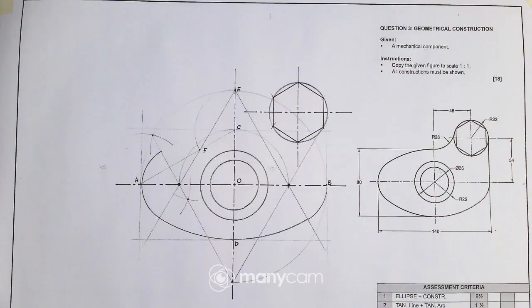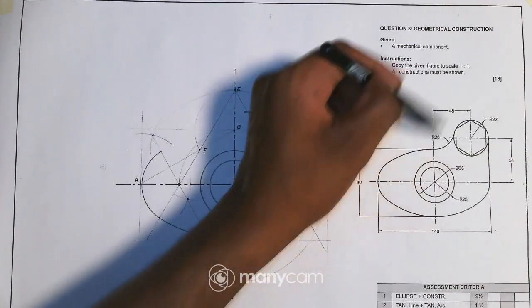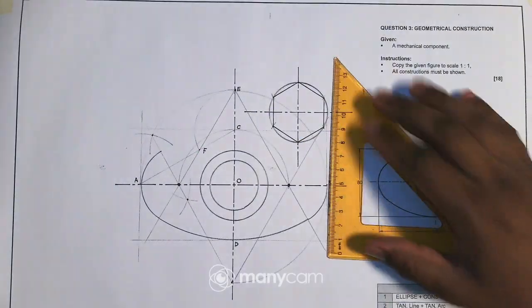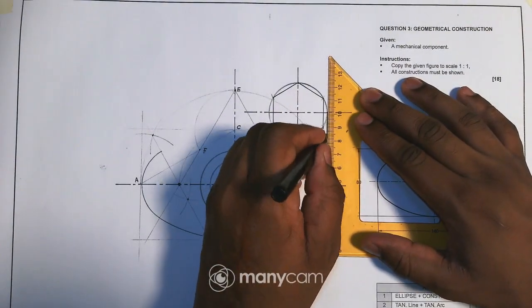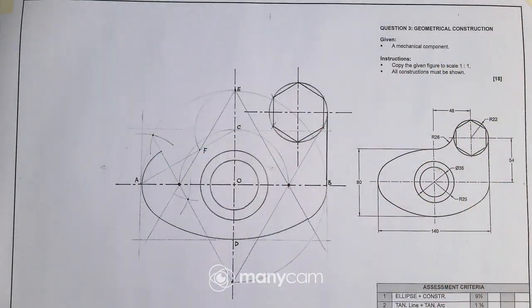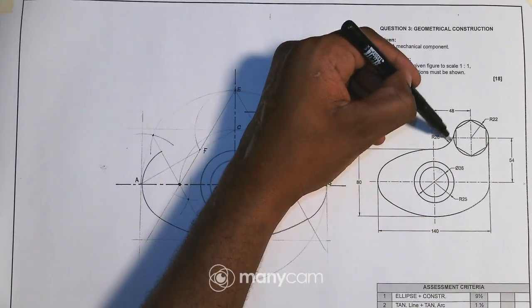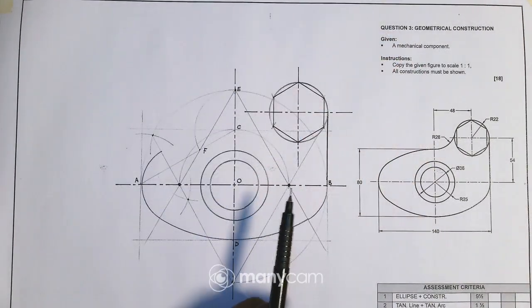So now I want to draw this arc. And if you look, this arc is the excluding arc. Why? It's because we have a circle here and we have an invisible circle here. So if you look at the arc and the two circles, this arc is excluding those two circles. Remember the excluding and the including arcs.